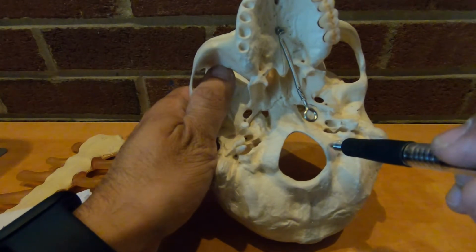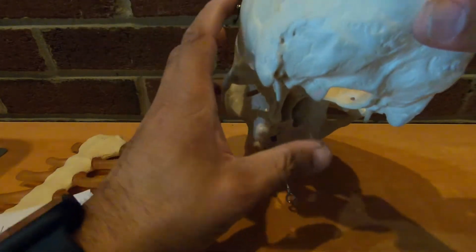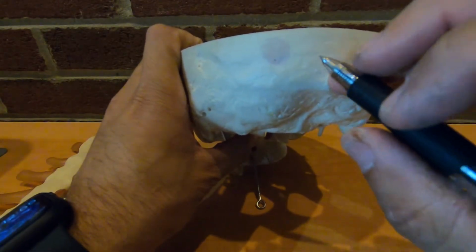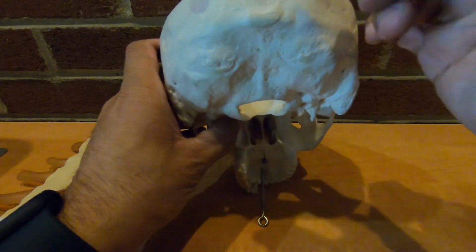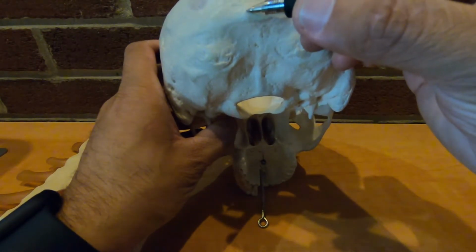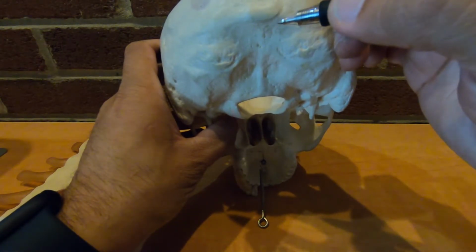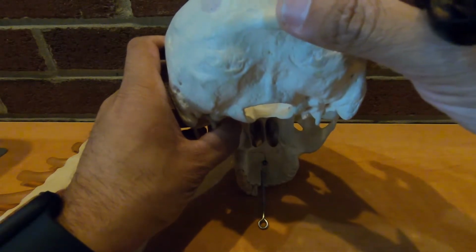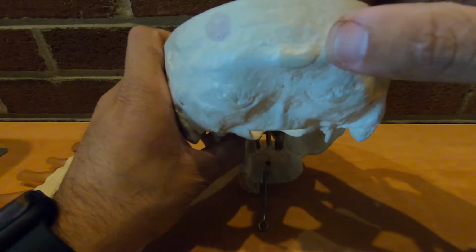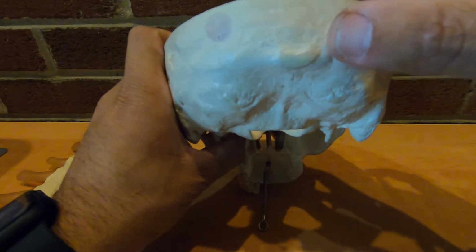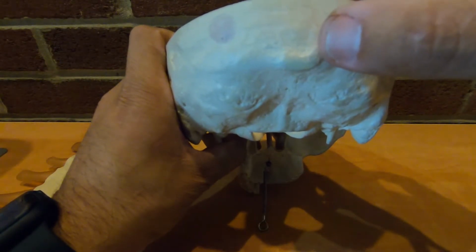Another important thing to know in relation to the occipital bone, which is over here, looking at this posteriorly, is that the occipital bone also has something called the external occipital protuberance. If you actually feel the back of your head right now, you can kind of feel this bulge, and that bulge is known as the external occipital protuberance.